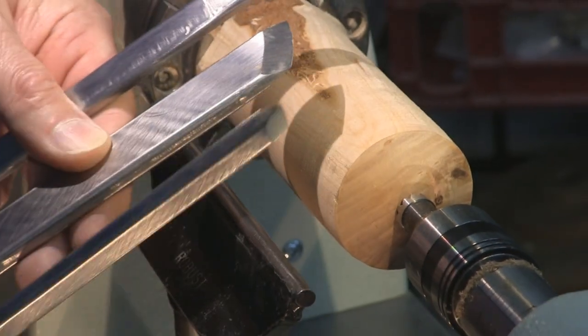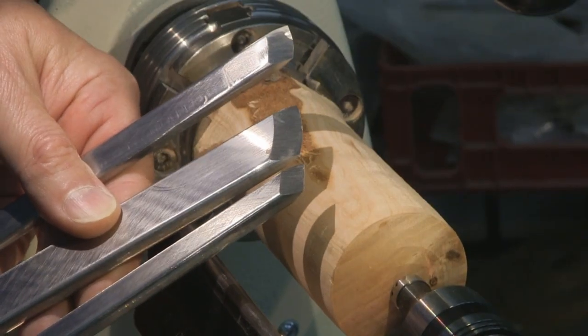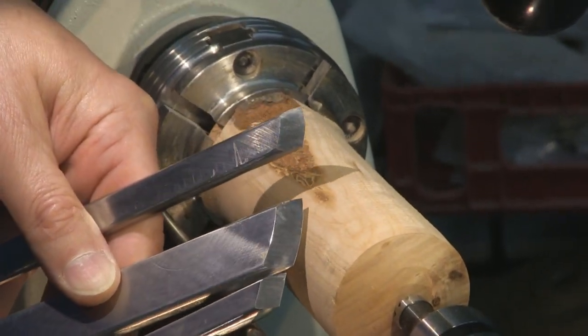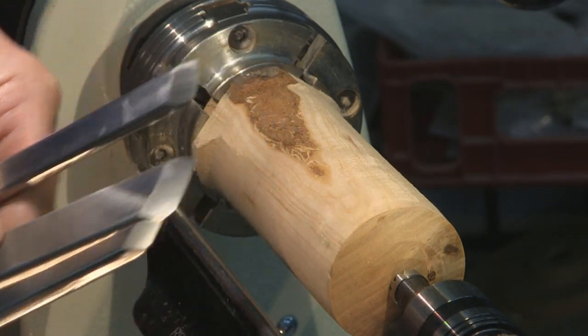These are the tools that give you the highest, smoothest quality finish. They are cutting tools. You typically present the cutting edge at about a 45-degree shear angle, and it gives you a very clean cut.